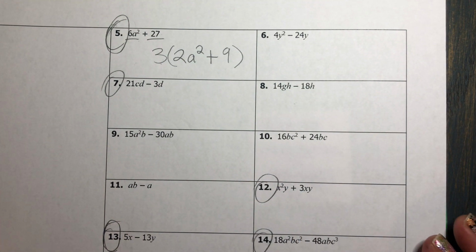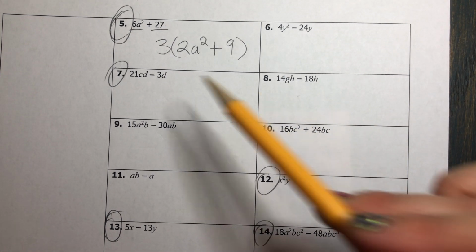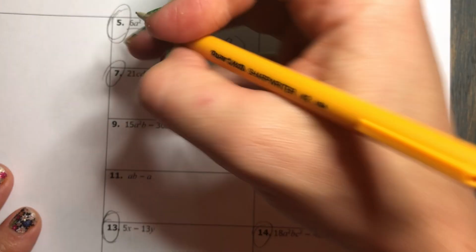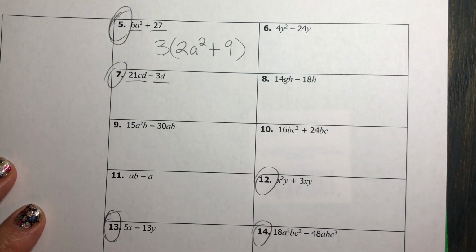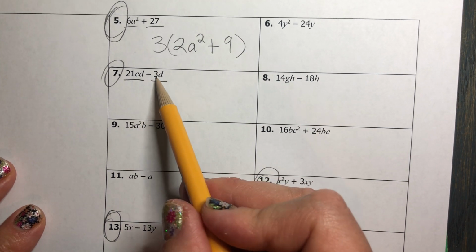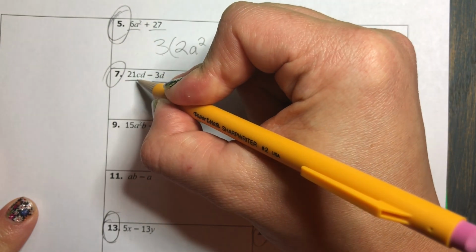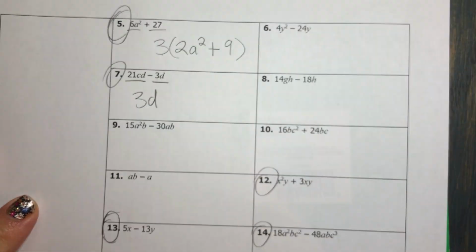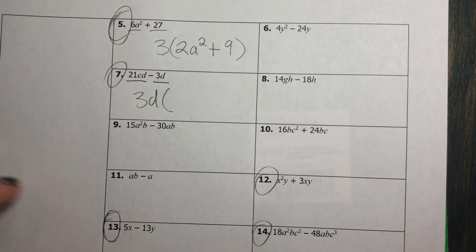All right, let's go below that to number 7. That's the next one I have circled because we can pull out a letter in this example. So both of these terms have the letter D. Okay, so we can pull out the variable D, and then 21 and 3 are both divisible by 3. So since both of these terms are divisible by 3 and the letter D, I'm going to pull out 3D. Okay, and then we'll start multiplying and work backwards.